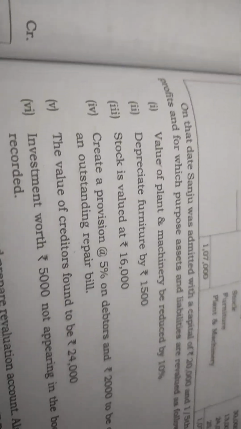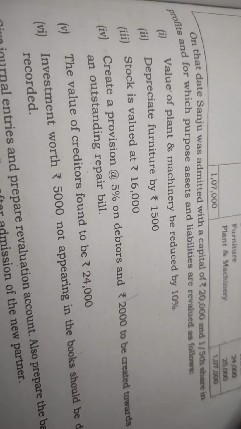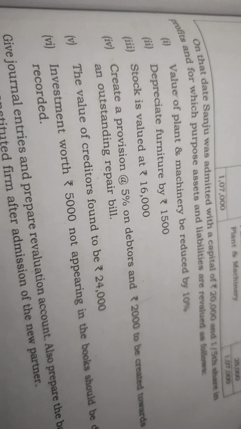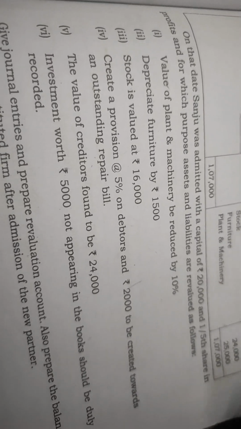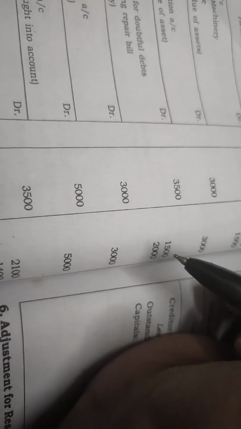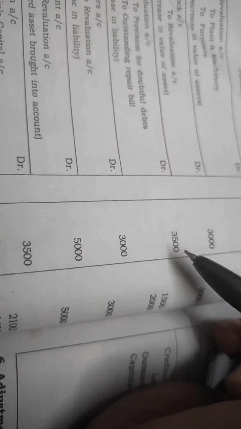Then there is an outstanding repair bill. Outstanding expenses, that is a liability. So that should also be included, the outstanding repair bill. The amount is given in the question, that is 2,000. Total is 3,500 shown in the debit side. The narration is increase in liability.